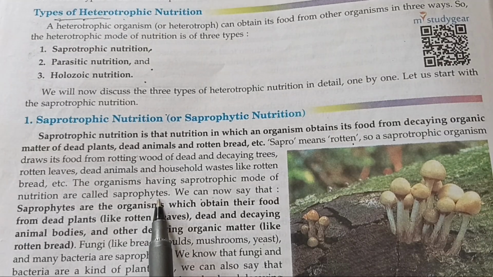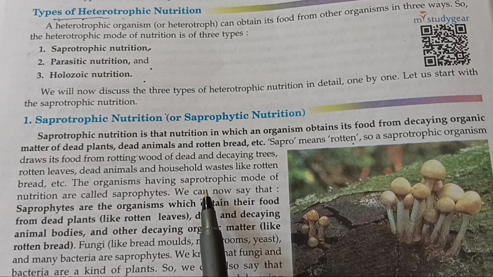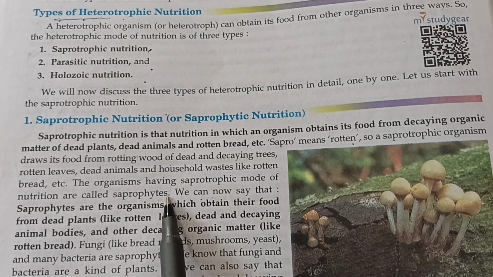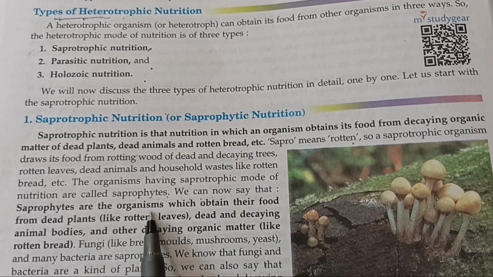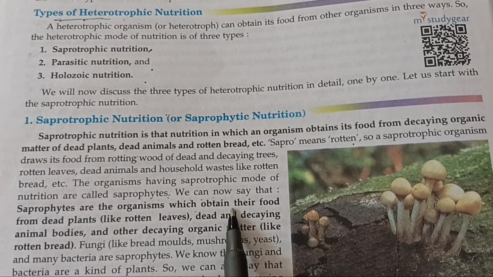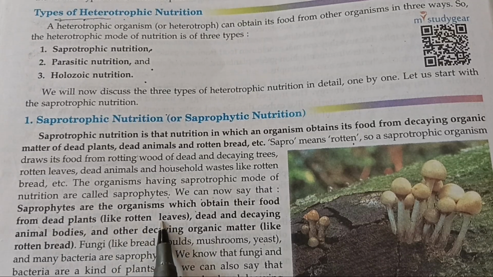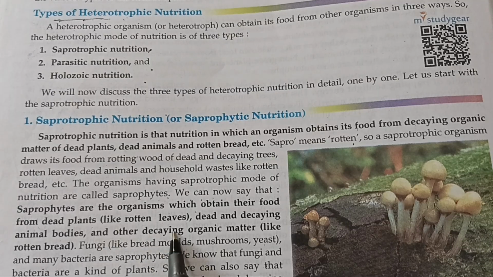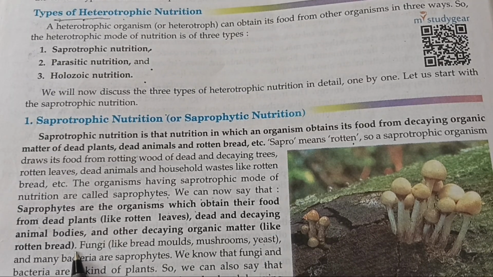Saprophytes are the organisms which obtain their food from dead plants like rotten leaves, dead and decaying animal bodies, and other decaying organic matter like rotten bread, etc.